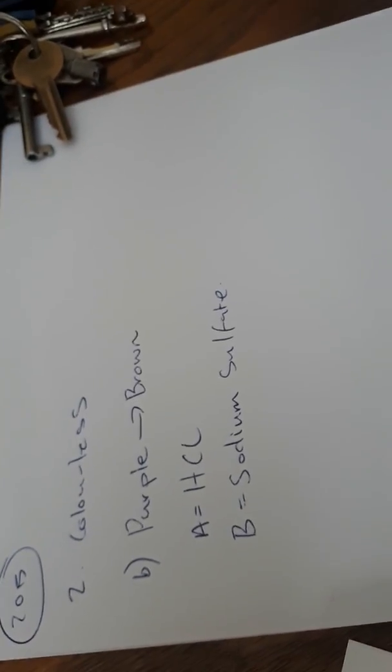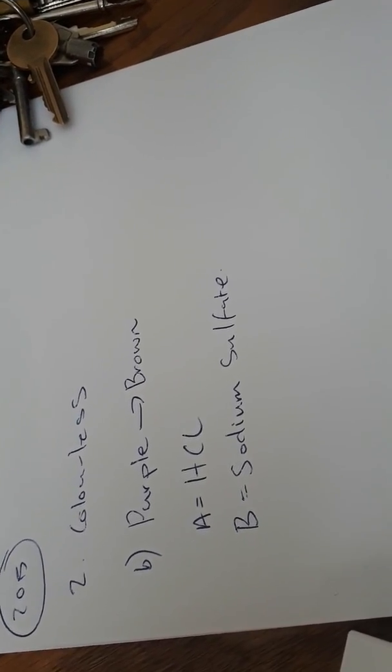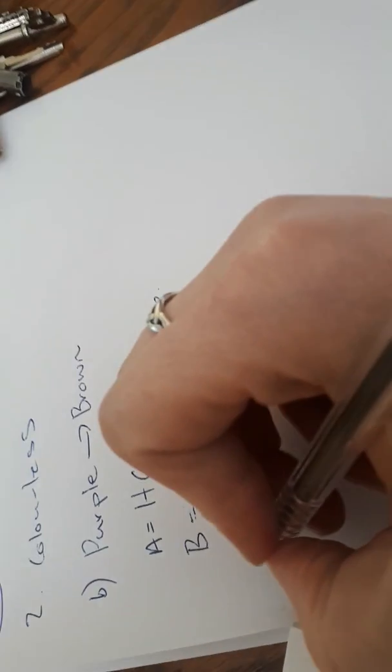So next then we're asked, so that's A and B. Next then we're asked, what changes were observed in the reaction vessel on the addition of these two chemicals and as cooling occurred?